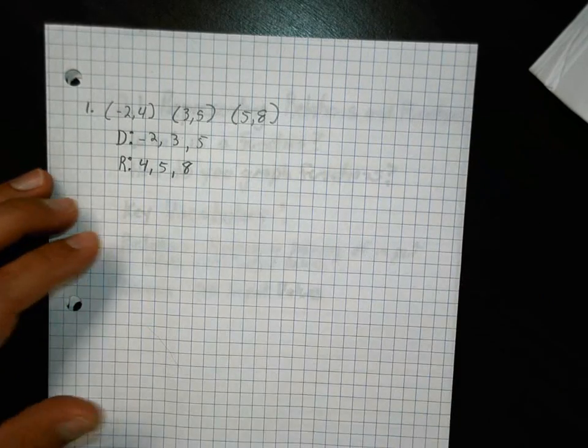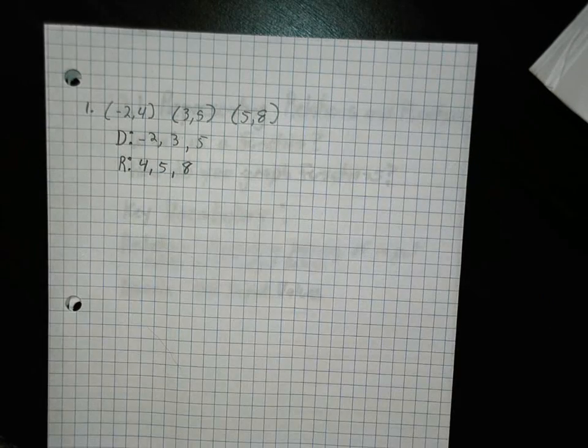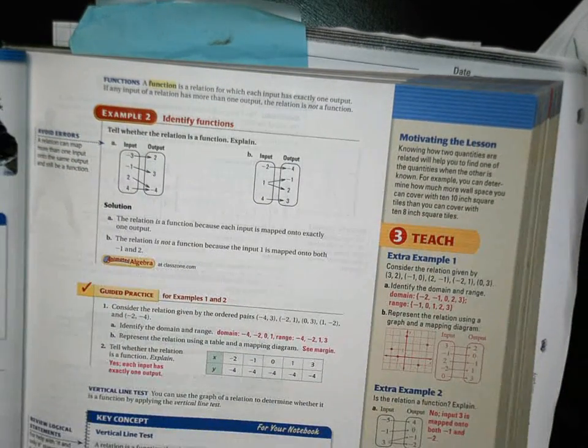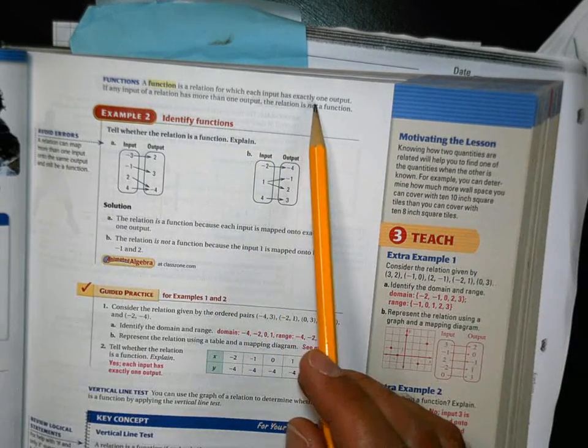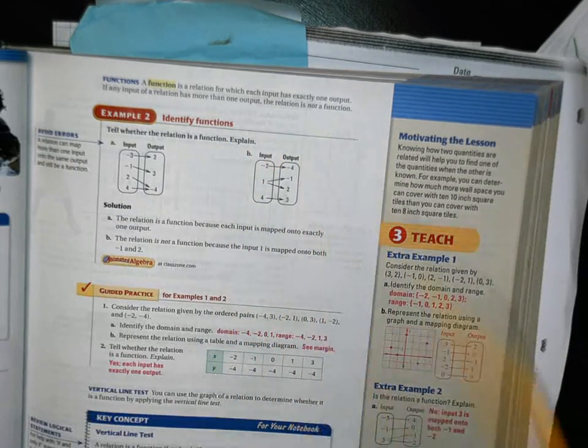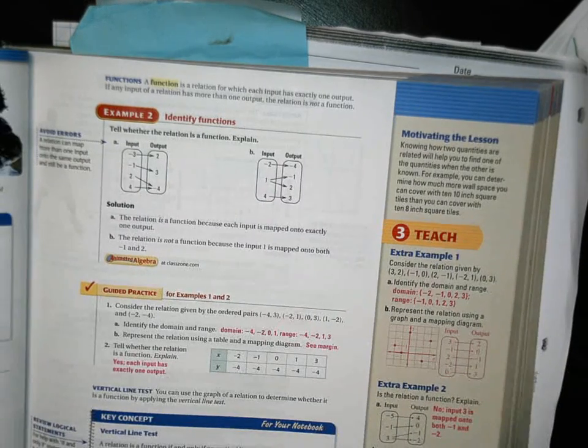Okay. Next thing we want to look at is the term function. Again, in your textbook, on the top of page 73, I can pull it up right here. It says a function is a relationship for which each input has exactly one output. That's a key definition there. So each input has exactly one output.